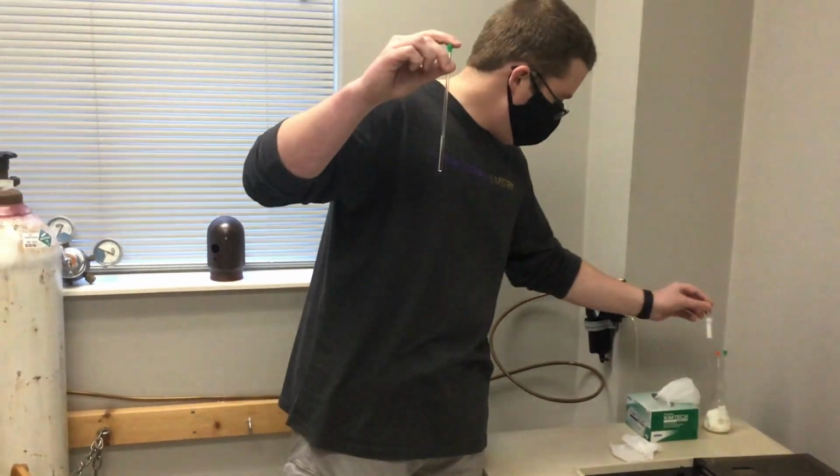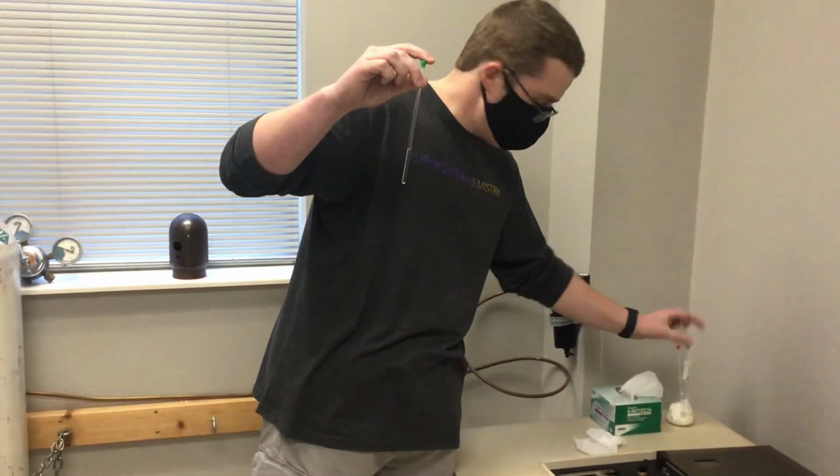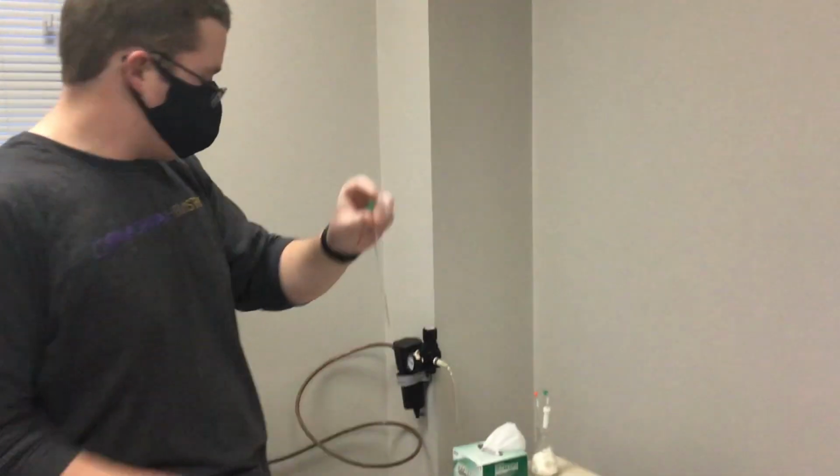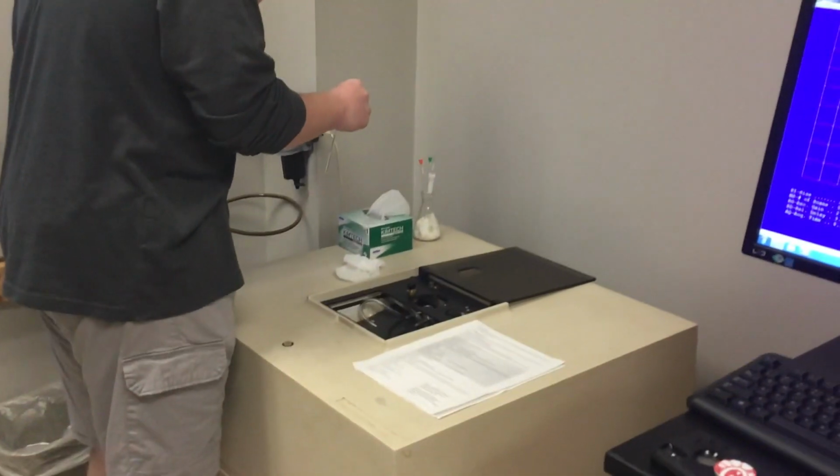You'll only need about, let's see if I can set that there without it touching anything. Good. You only need about two fingers' worth of sample inside. So this actually may be a little much, but this is about all you need. You don't need any more than this. That right there will have enough in the tube to get you a strong reading out of the NMR.